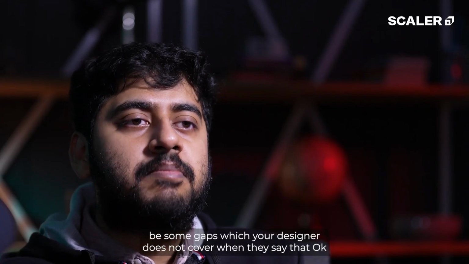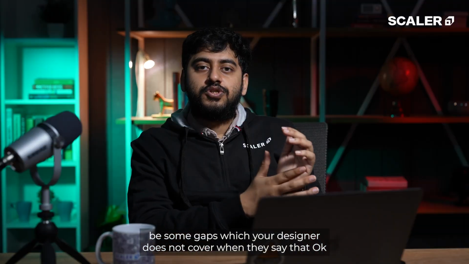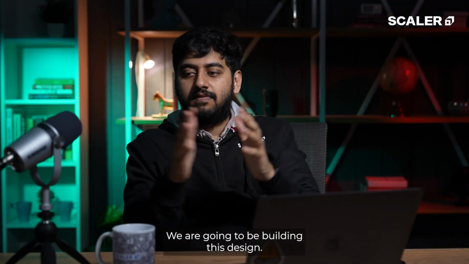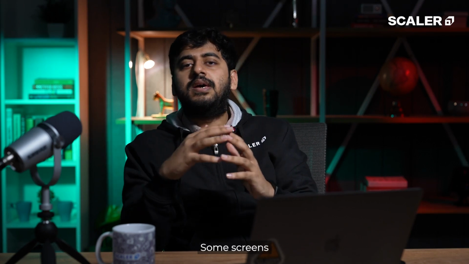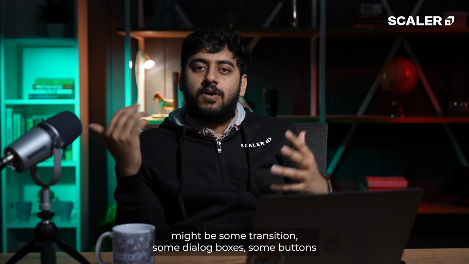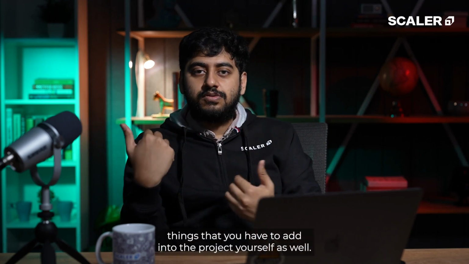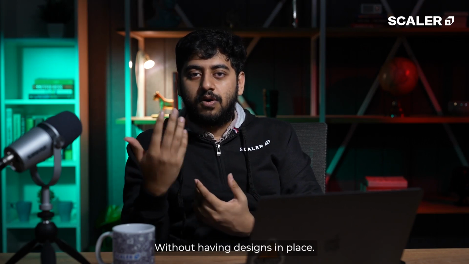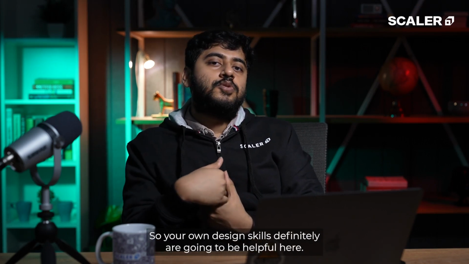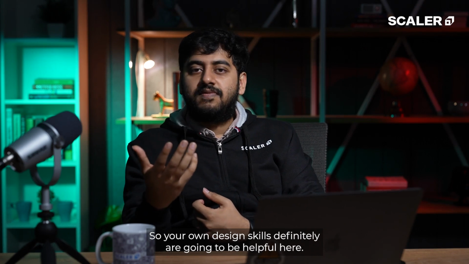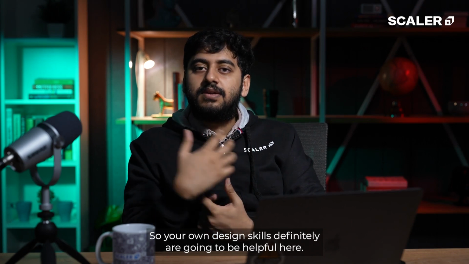Because there are going to be some gaps which your designer does not cover when they say that, okay, we are going to be building this design, some screens. Might be some transitions, some dialog boxes, some buttons, things that you have to add into the project yourself as well without having designs in place. So your own design skills definitely are going to be helpful here.